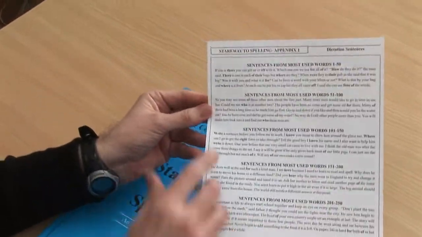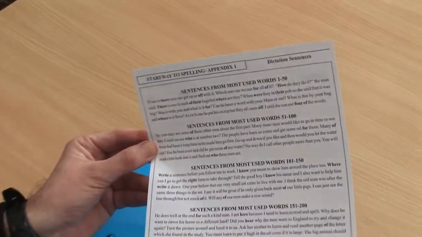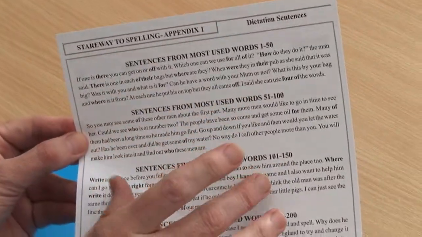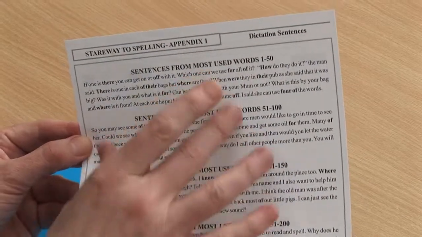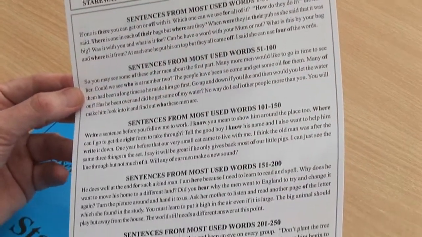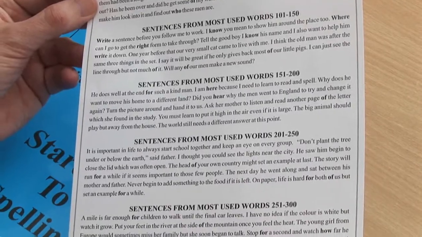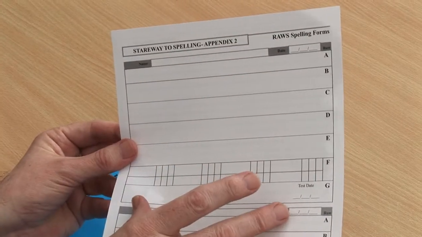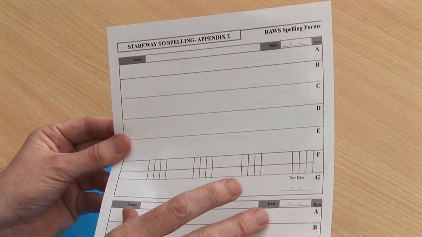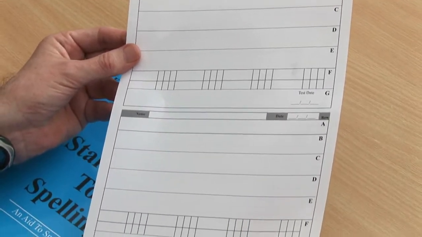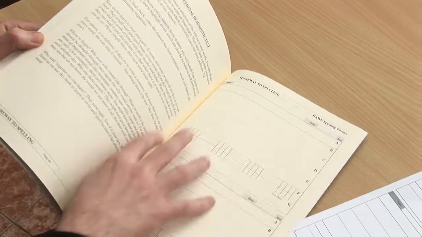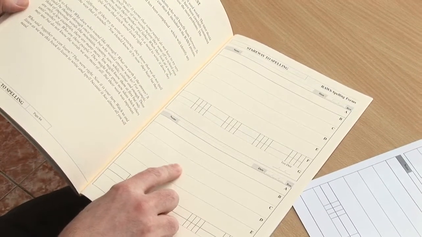Appendix 1 has six sets of sentences for dictation to your student. Each set of sentences contains 50 of the most used words, so 6 times 50 to make up the 300 most used words. On the flip side, we have Appendix 2, where spelling forms which you will regularly use as you work your way through the manual can be photocopied. 8 of these spelling forms are already provided in the manual. They are perforated and can be torn out.